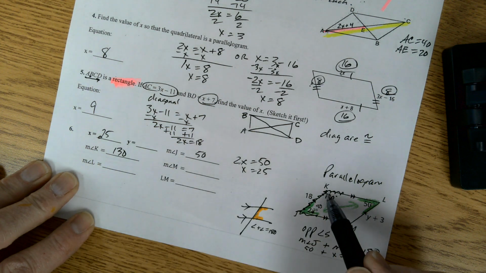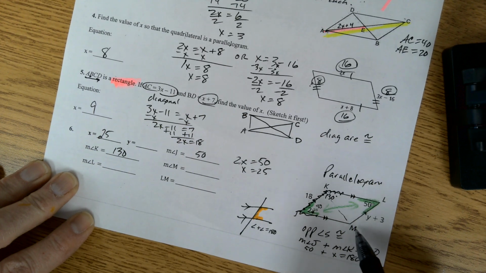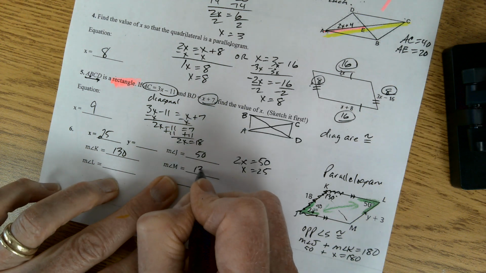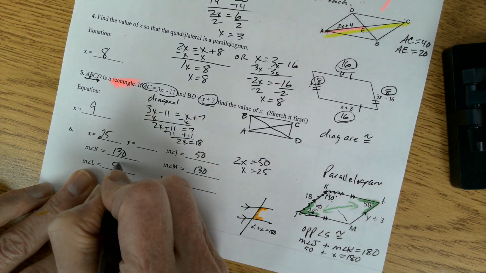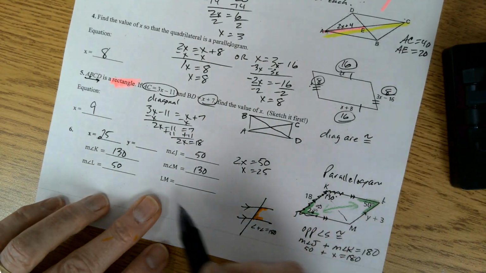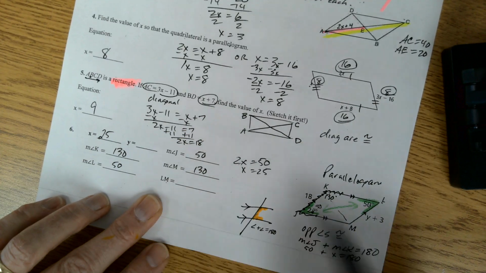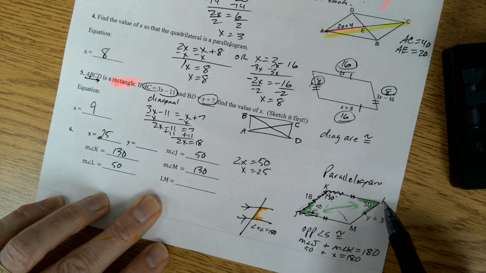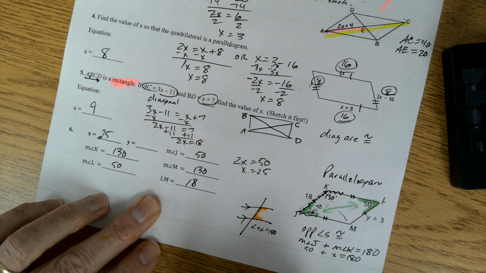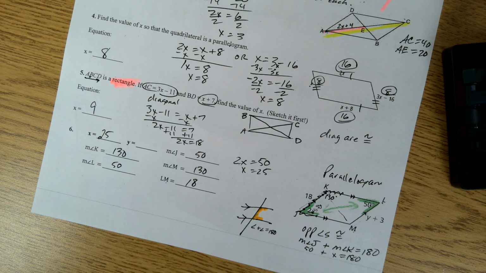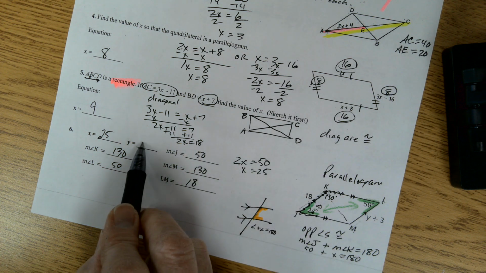If the measure of angle K is 130, boxing corners, opposite, the measure of angle M is 130. Okay, if angle L is 50, we already saw that in the picture. Here it says, what is the length from L to M? Well, if this one's 18, this one's 18. Opposite sides are congruent, right? Opposite angles, opposite sides. But we also have to find out what Y is.